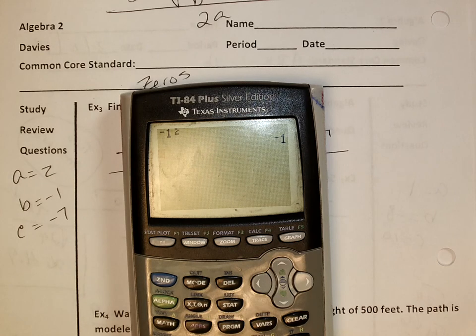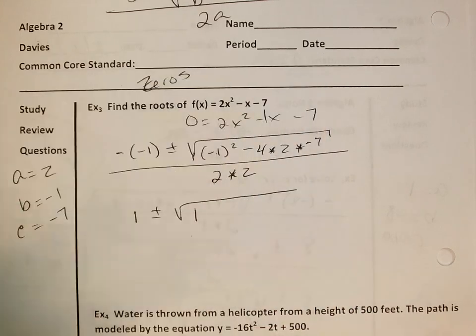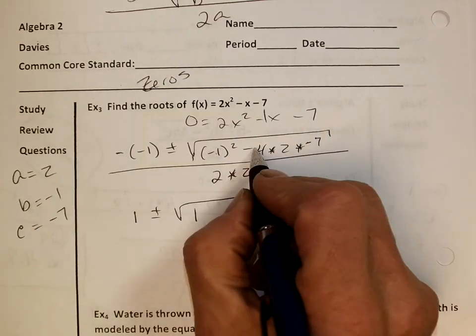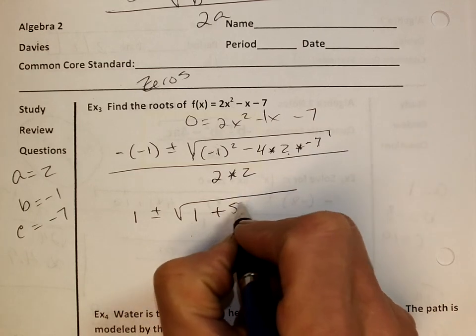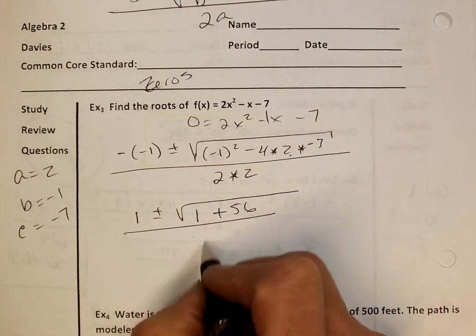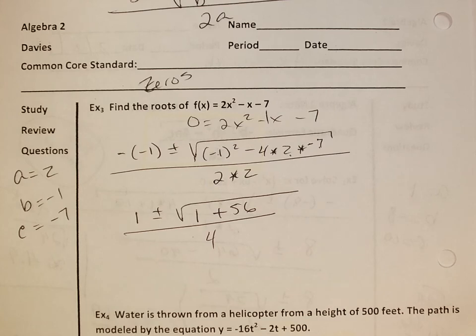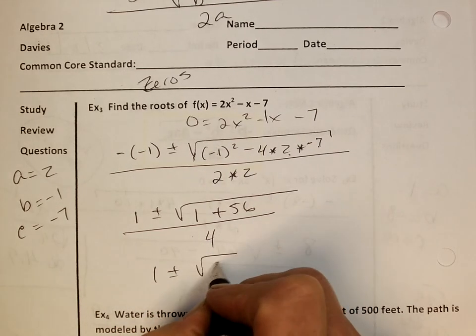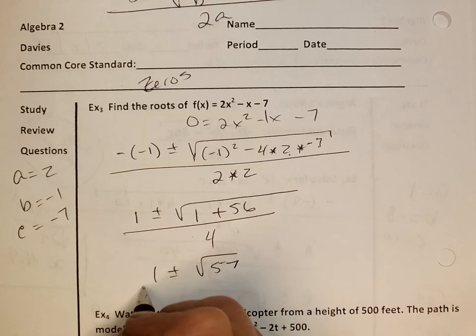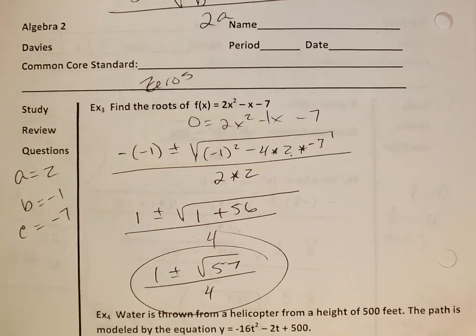Or did I put it in the calculator wrong? I put it in the calculator wrong because I never squared the negative, right? So be careful, okay? Don't make that mistake. A negative times negative is positive, right? 4 times 2 is 8 times 7 is 56, so it's a positive 56, right? Over 4. So I get 1 plus or minus the square root of 57 all over 4, okay?